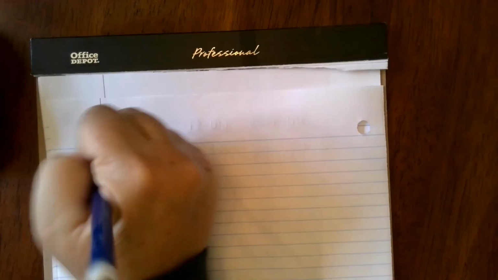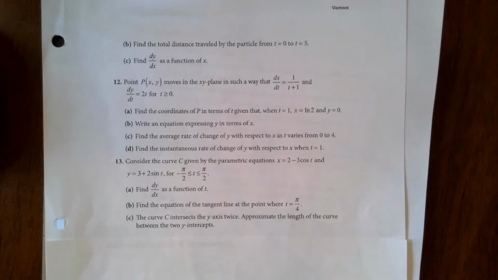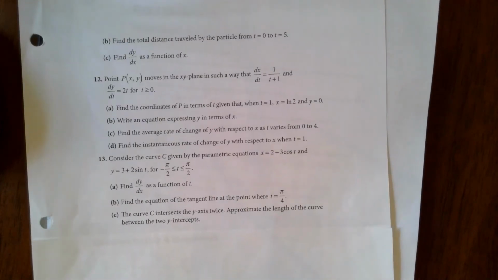All right, let's look at part C. Part C says, find the average rate of change of y with respect to x as t varies from 0 to 4. All right, what is the average rate of change? The average rate of change is just going to be the slope from 0 to 4. So we're just going to find the slope from 0 to 4.